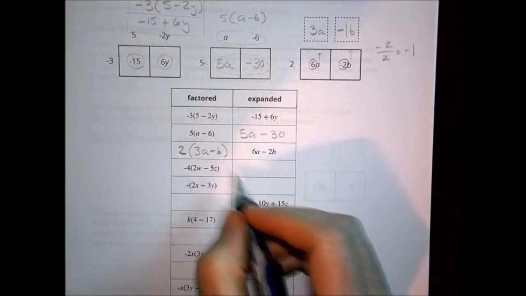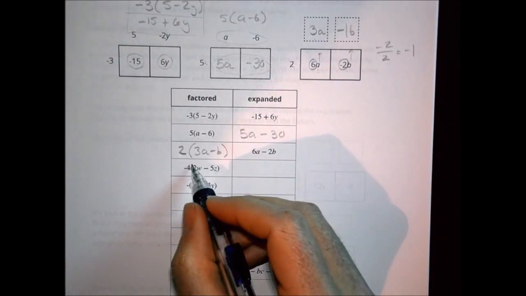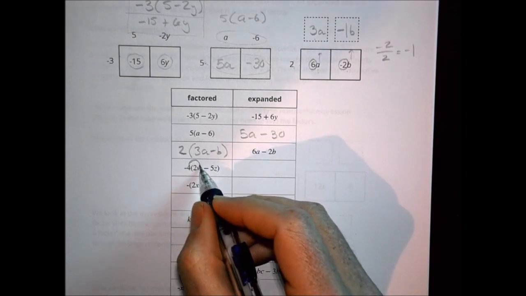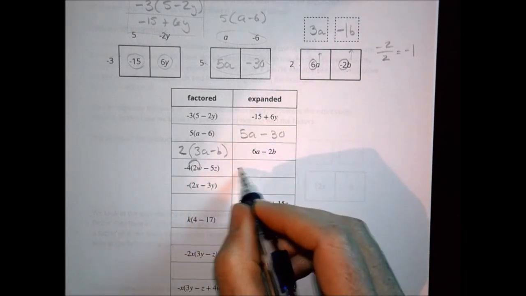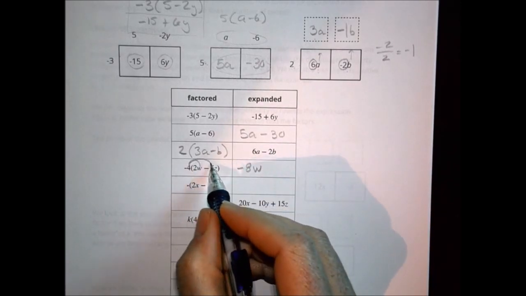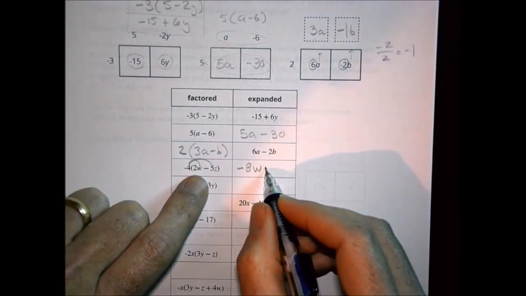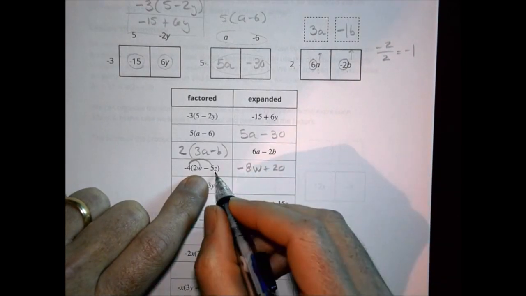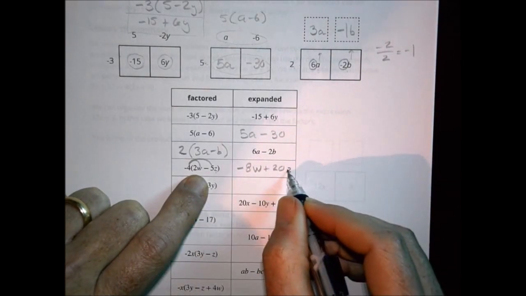So I'm going to do the ones that are factored and make them expanded first. So negative 4 times a positive 2w is going to become a negative 8w. Now a negative 4 times a negative 5 is going to be a positive 20, and I include the z, so positive 20z.